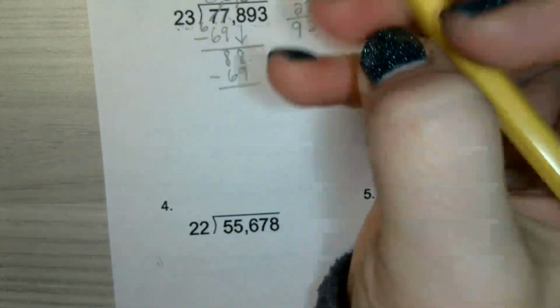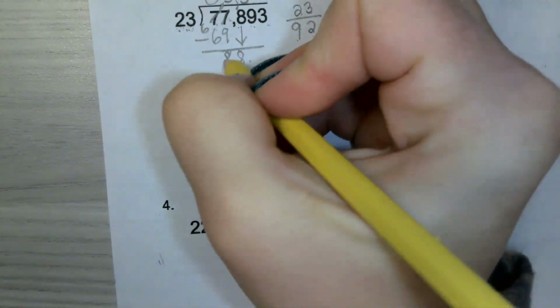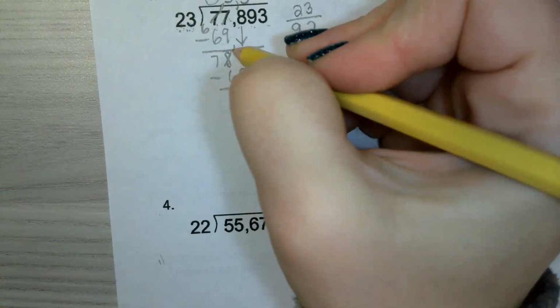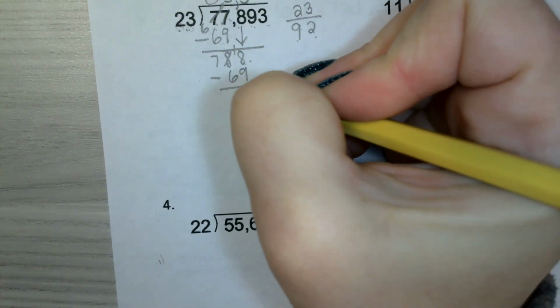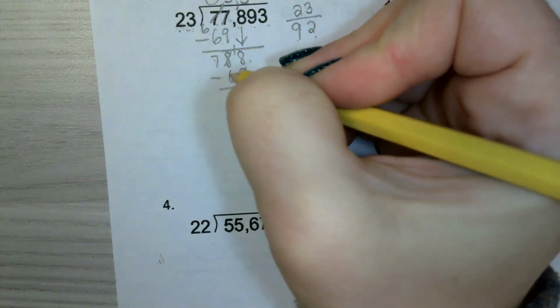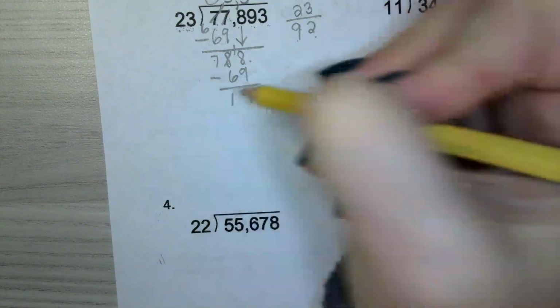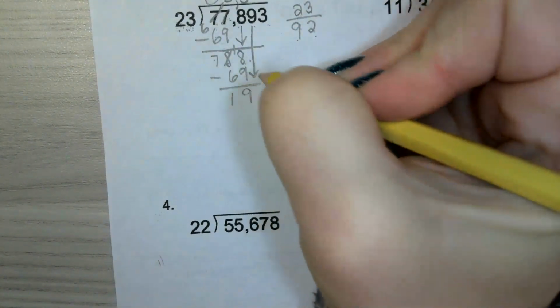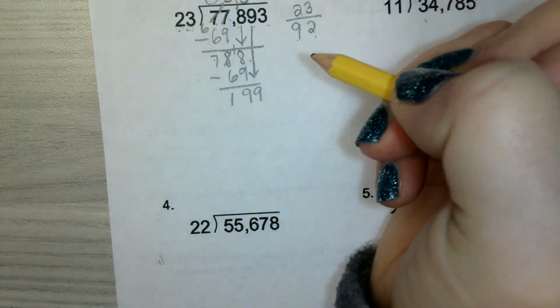Let's see if I can carry better this time. So I need to change this to a 7, and I'm going to change that to an 18. 18 minus 9 is 9. 7 minus 6 is 1. So I have 19. But now I need to drop down my next digit, which is a 9.